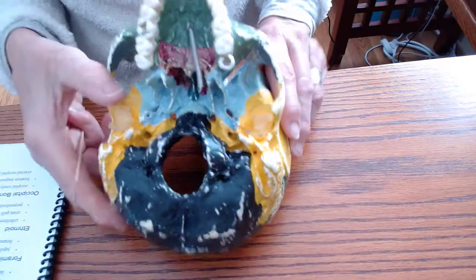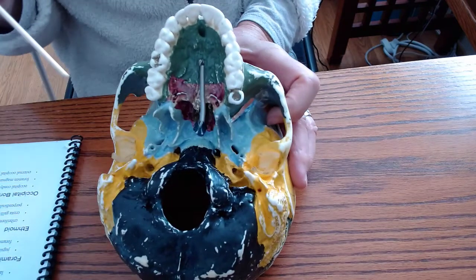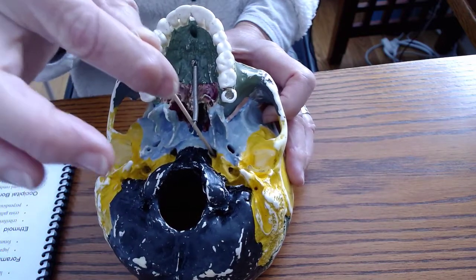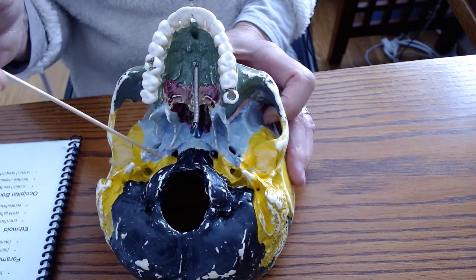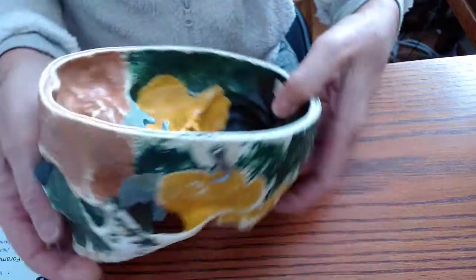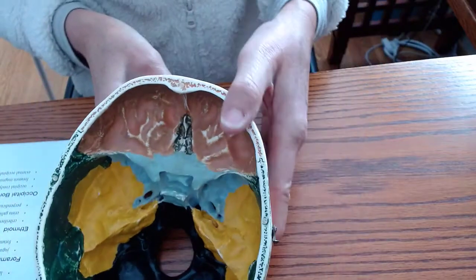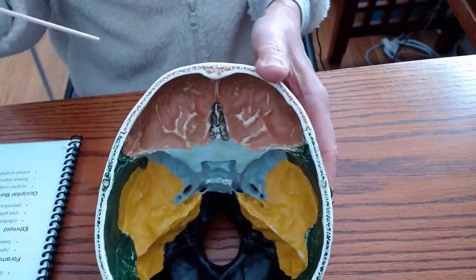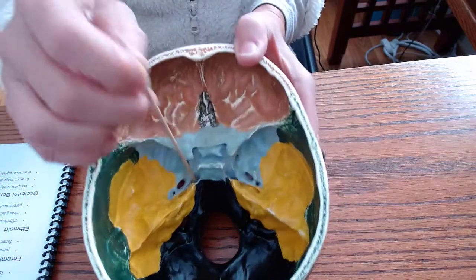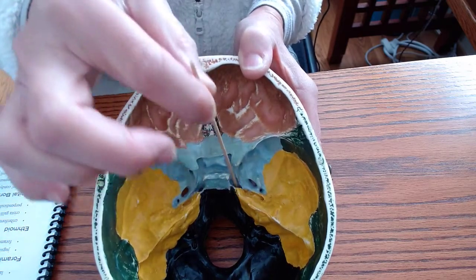And the foramen lacerum is the other one that I need to show you. And that one is here and here. Foramen lacerum. I want to show it to you in this position, because the foramen lacerum is the one that, if you were sitting in the sella turcica, your legs would dangle down through these foramina.